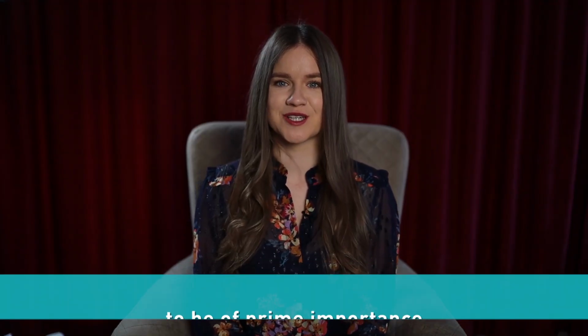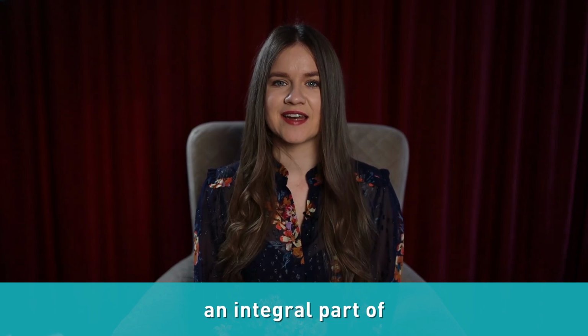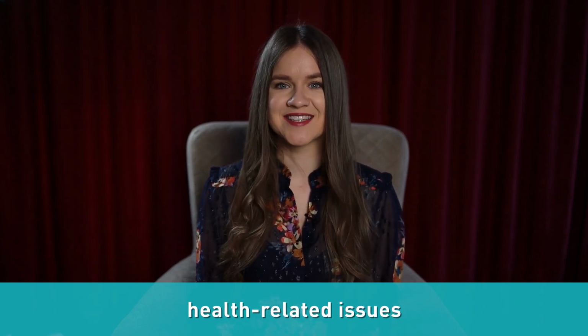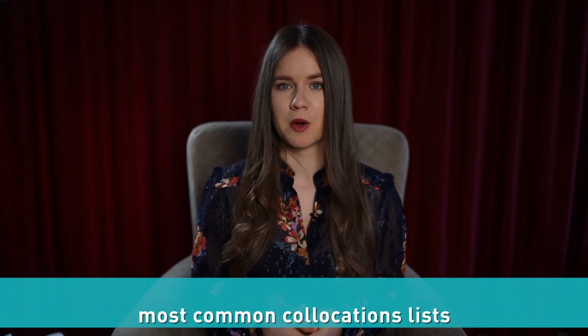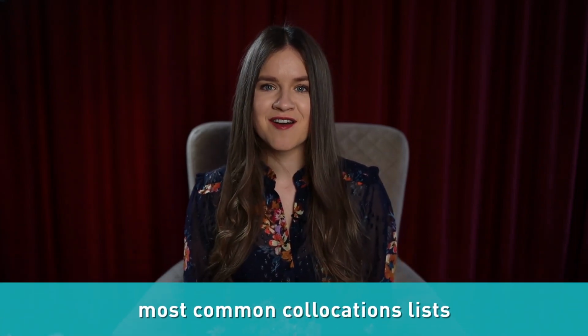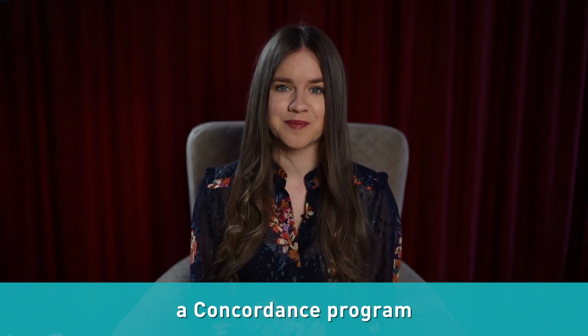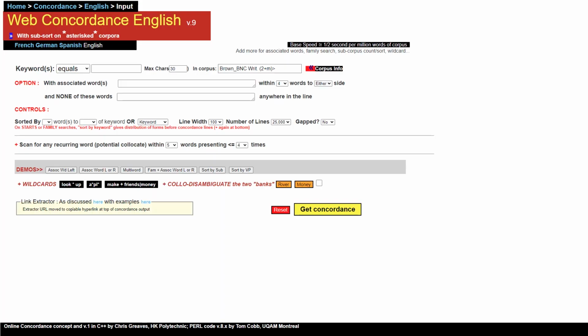More examples include to be of prime importance, an integral part of, health-related issues, and so on. To find chunks of vocabulary, you can either Google most common collocation lists for a certain level, or use a concordance program. For instance, LexTutor Concordancer, developed by Tom Cobb, allows you to get the word you want to learn in context and discover what collocations can be formed with it.